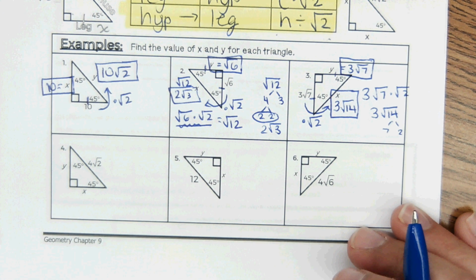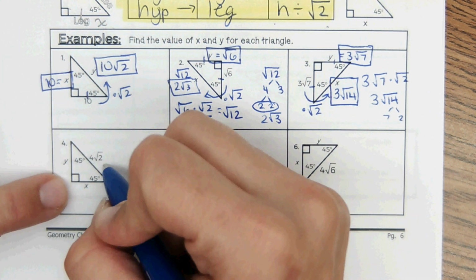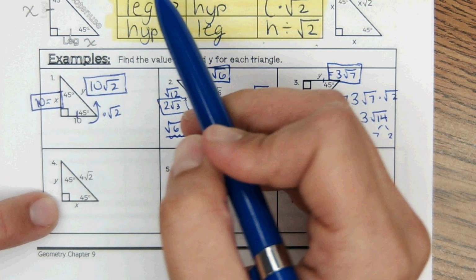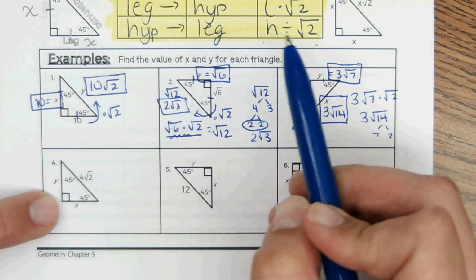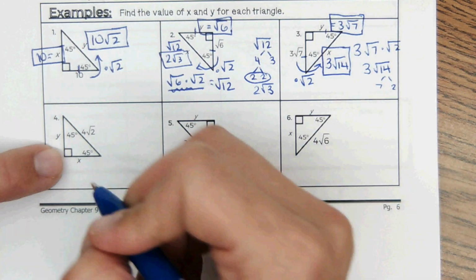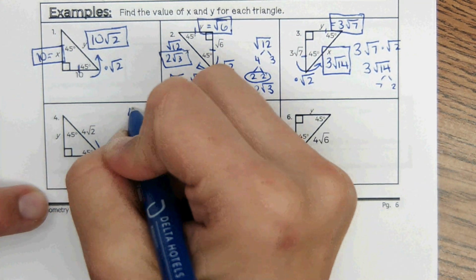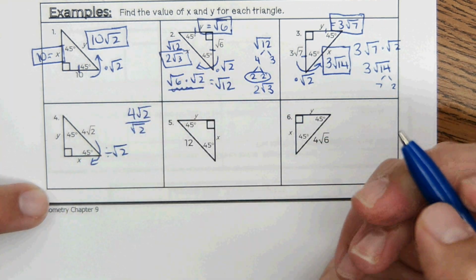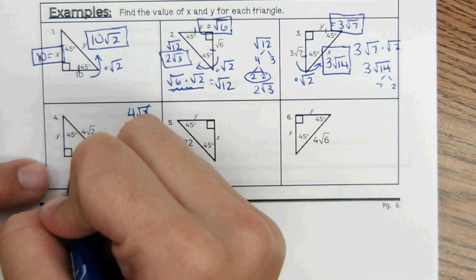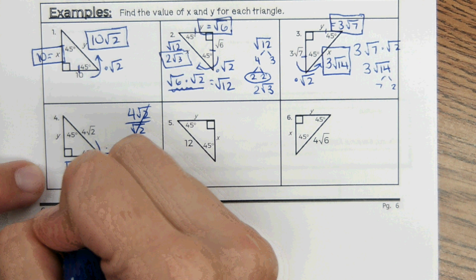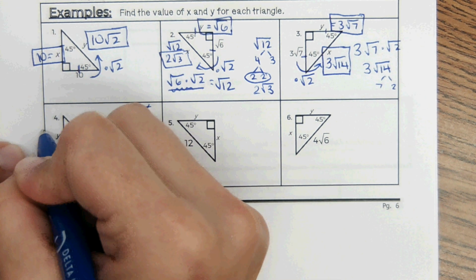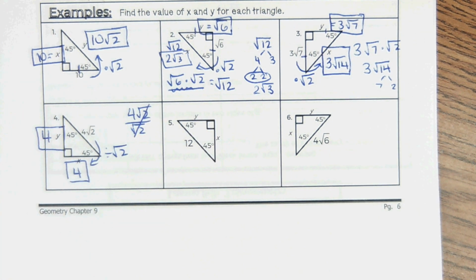Okay, so on the next 3 examples, we're going from hypotenuse to leg. So to go from hypotenuse to leg, again, you can use the chart hypotenuse to leg. You divide by square root of 2. So we are going to divide by square root of 2 to get this length. Let's see, so 4 square root of 2 divided by square root of 2. And these just cancel, and it's 4. And then the leg over here, same length.